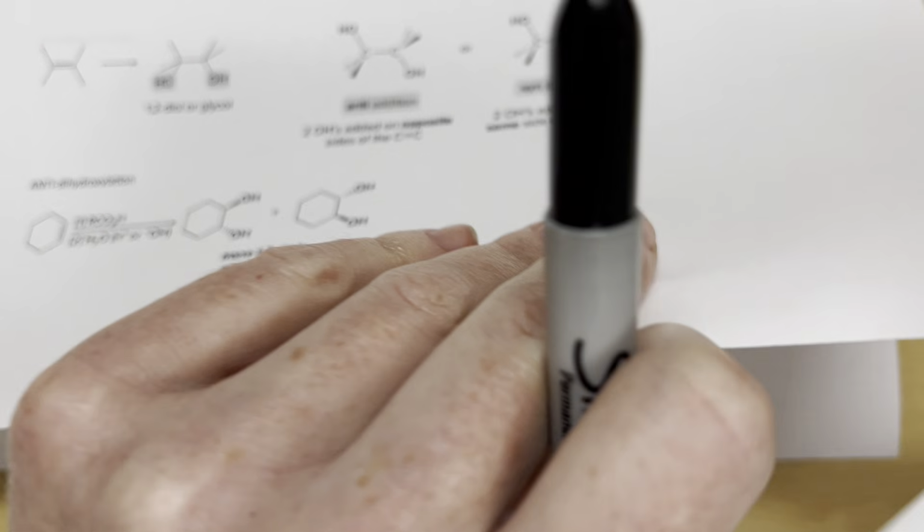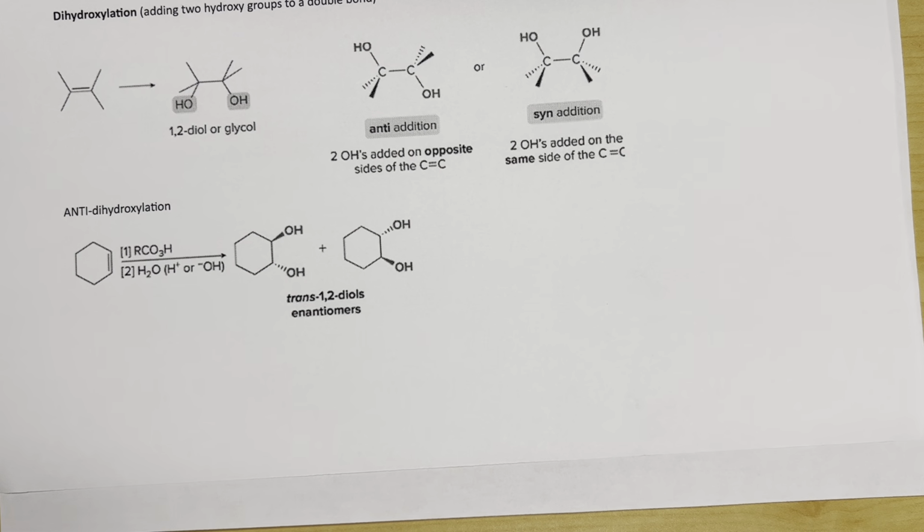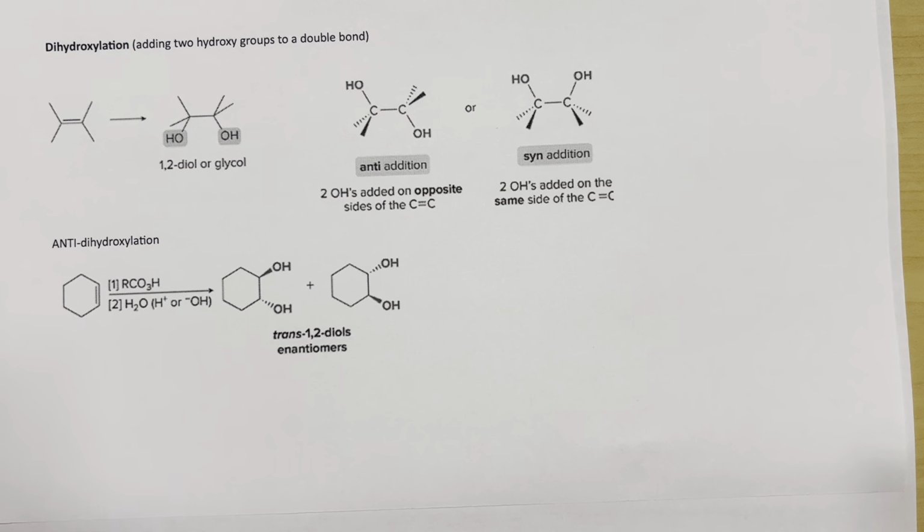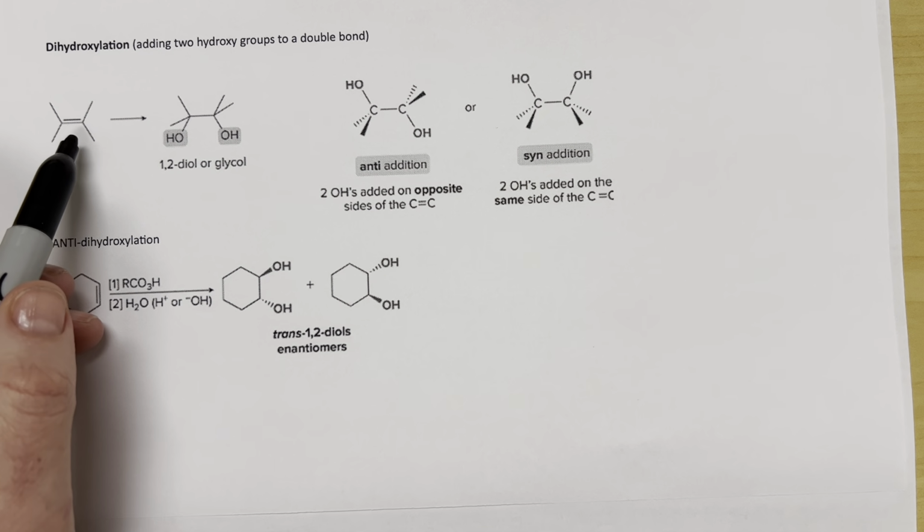All right, moving on to dihydroxylation. It's going to come in two types, anti and syn. So dihydroxylation is just another name for adding two alcohols. So you are going to add two alcohols here. And you're always going to start with an alkene.